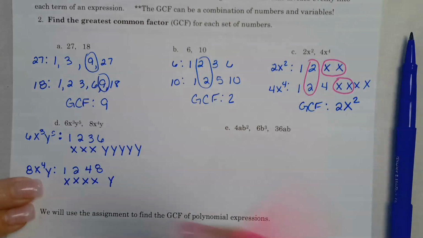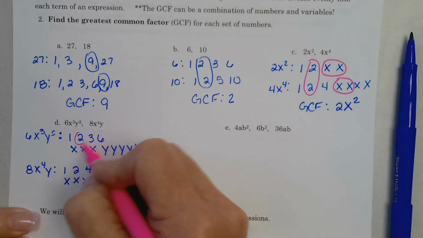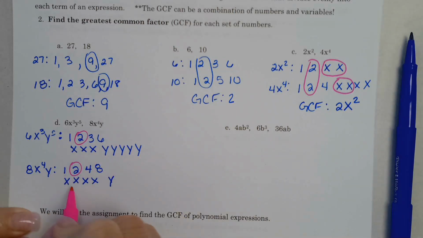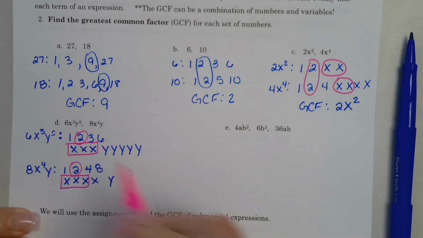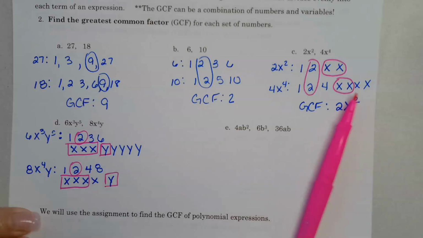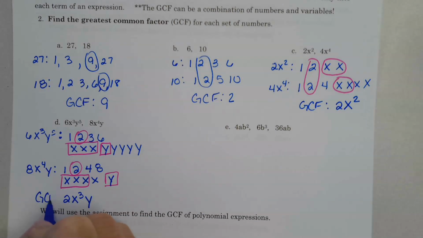So when I pick out what they have in common, the only number that they have in common is this 2. I've got 3 x's and I've got 4 x's, so I know I've got 3 x's in common. I've only got 1 y here, so I can only circle out 1 y here. So what they have in common is a 2, x to the 3rd, y to the 1st. Let's put GCF out here.